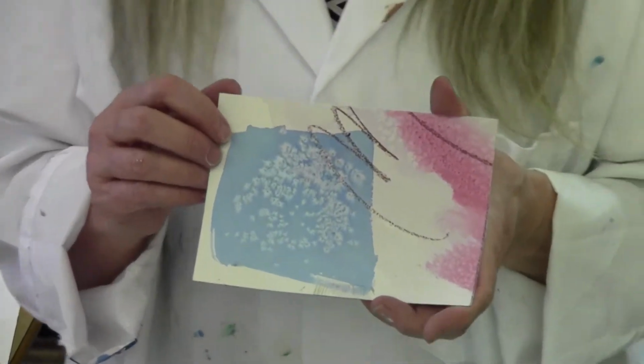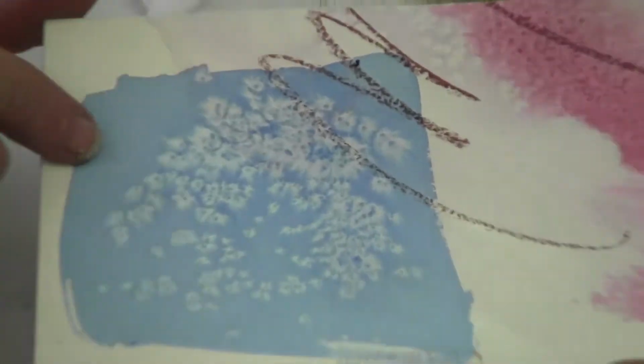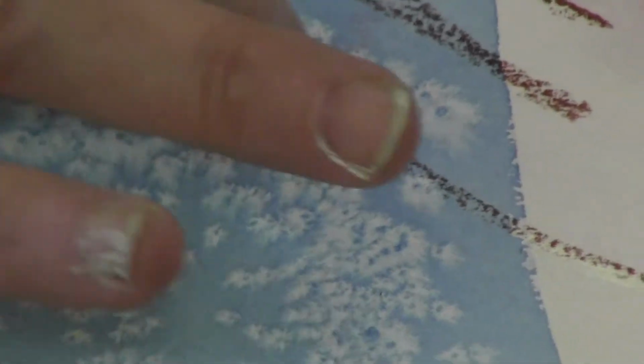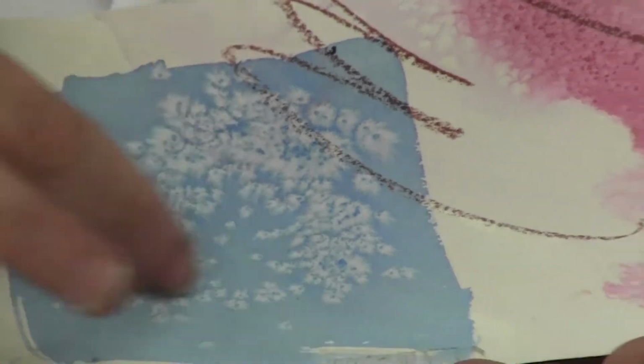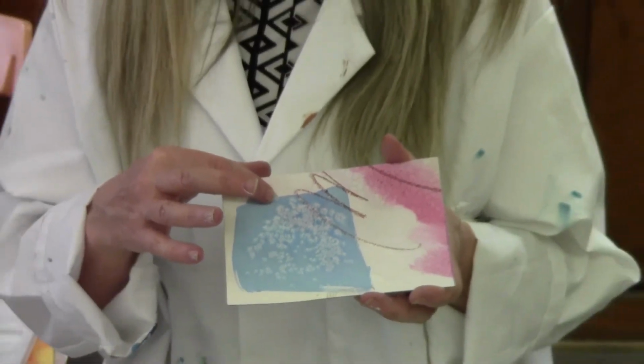Here, doesn't this look like snow? So this, not runny, because I'm able to capture these salt crystals. You might ask, okay, can I use big chunks of salt? Yes, like rock salt, you'll get bigger crystal shapes. This is just regular, ordinary table salt.